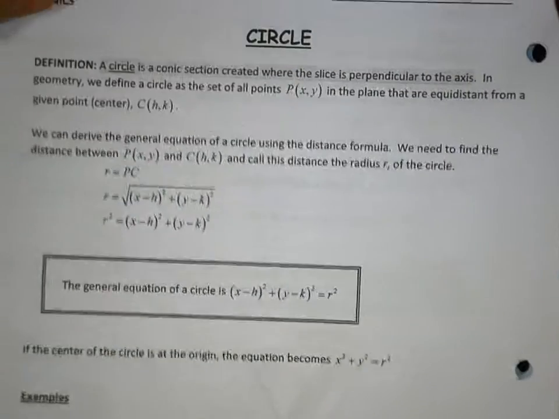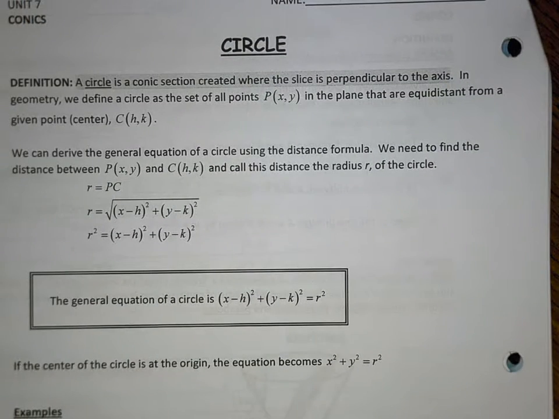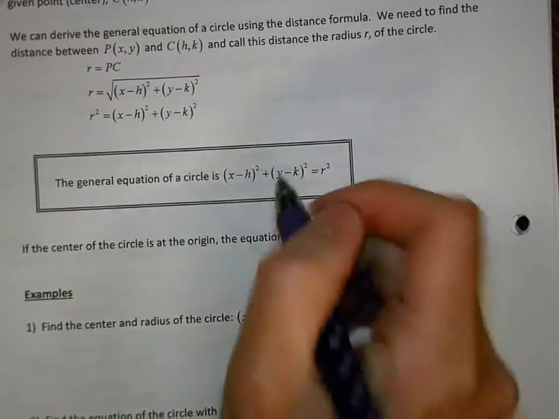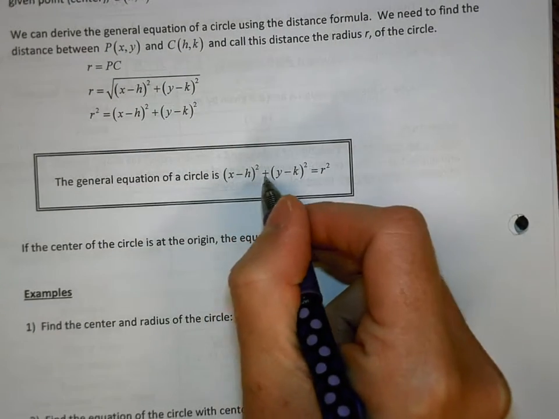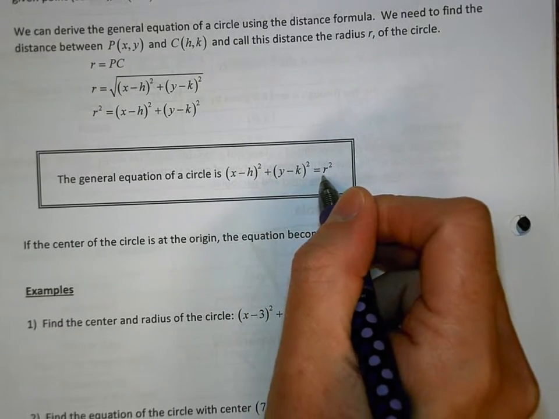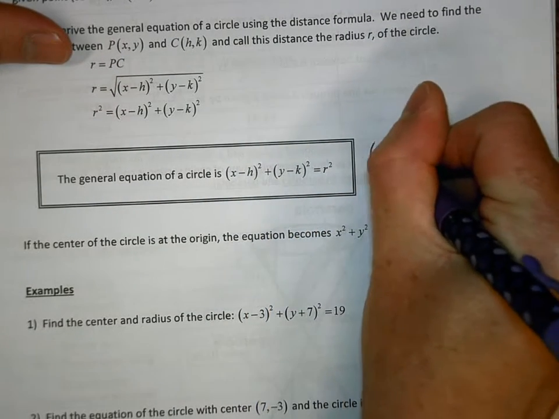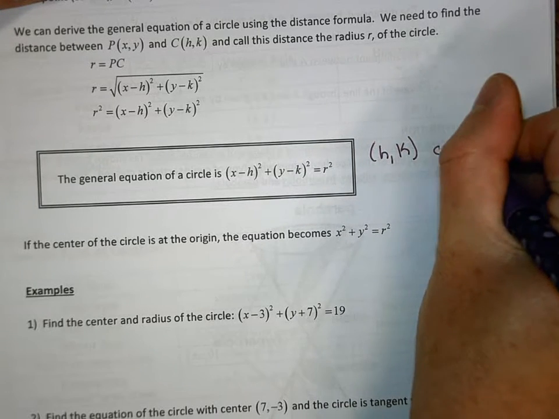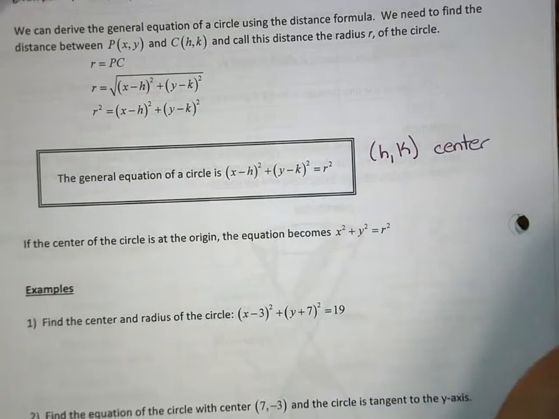Circles you should have covered in a previous math class. Of course, you all come from different directions, so who knows if you actually did it. The general format for an equation of a circle is (x minus h) squared plus (y minus k) squared equals r squared, where h and k make up the center of your circle.